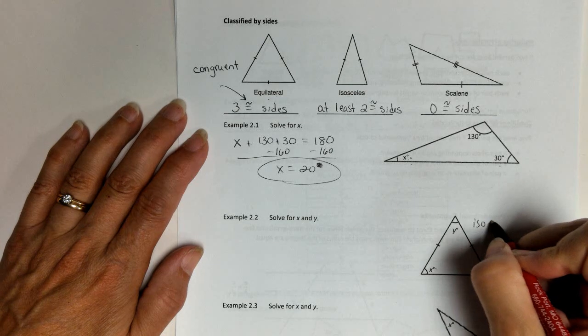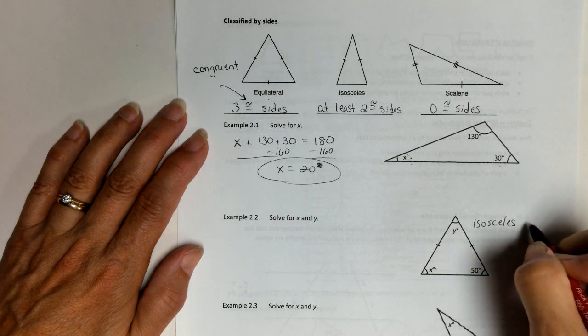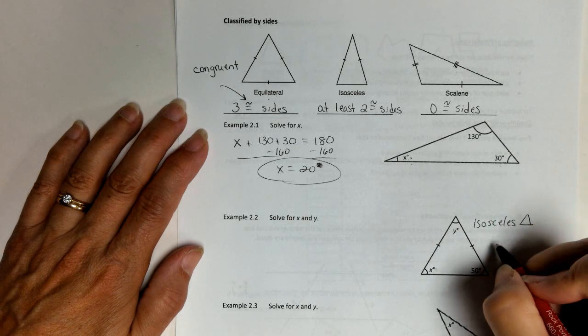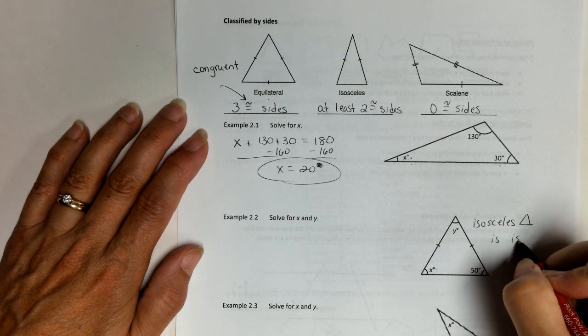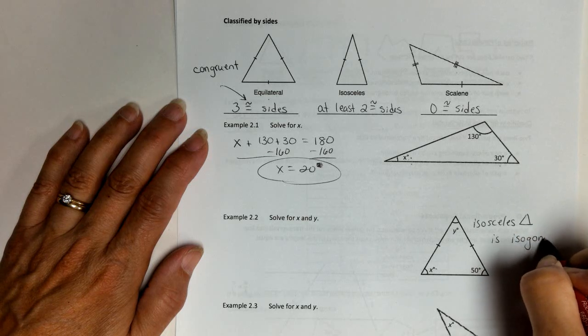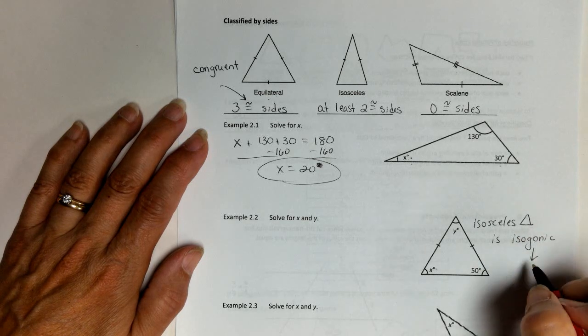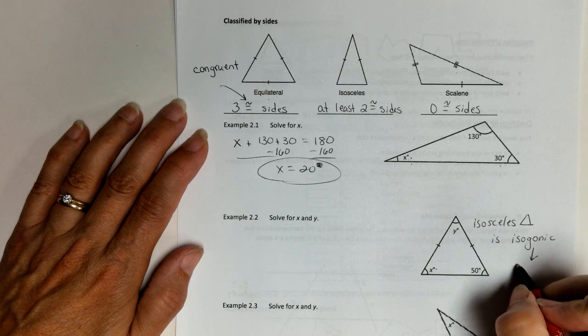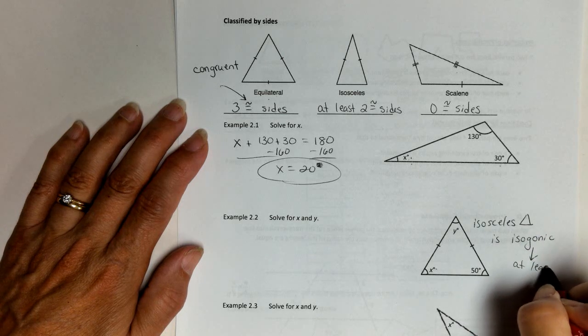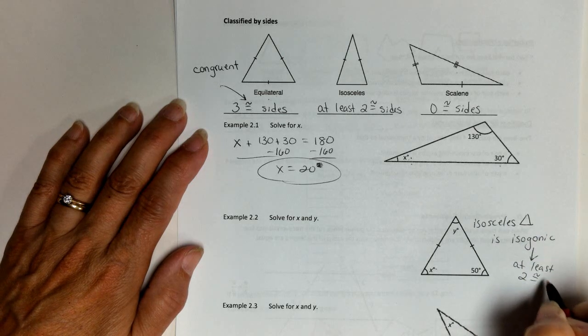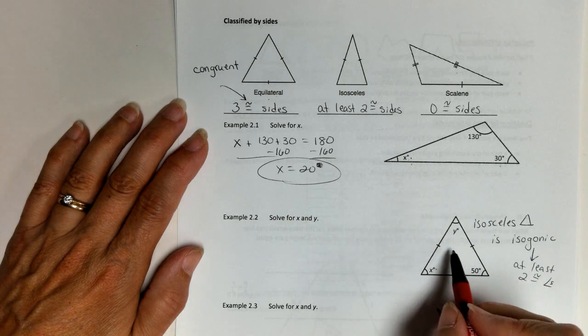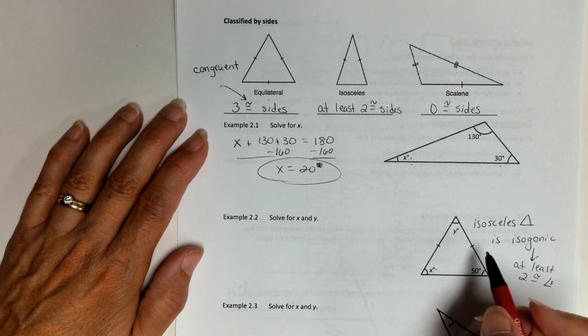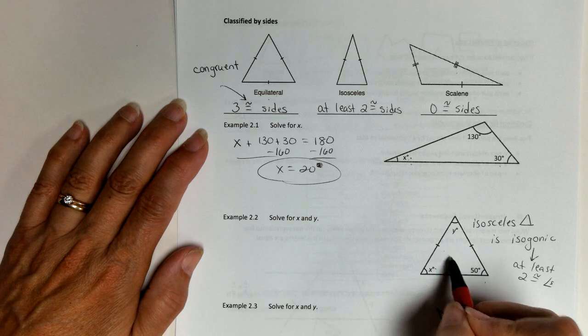So an isosceles triangle is also isogonic, which means at least two congruent angles. And always, the angles opposite congruent sides are also congruent.